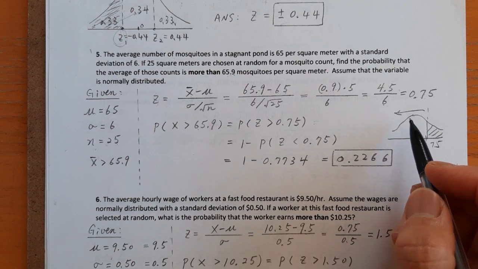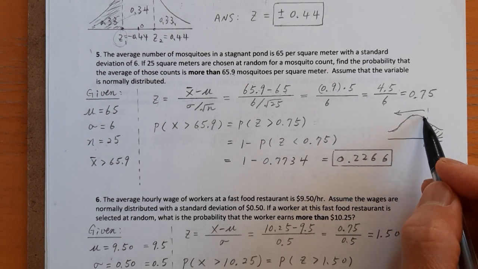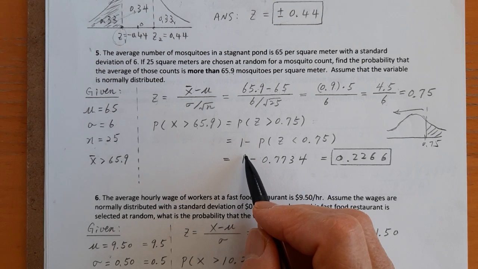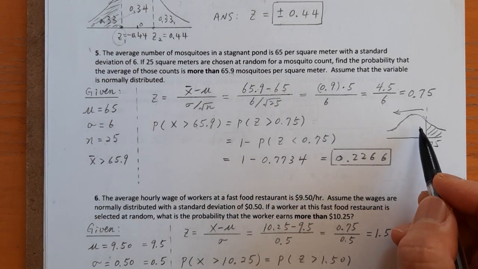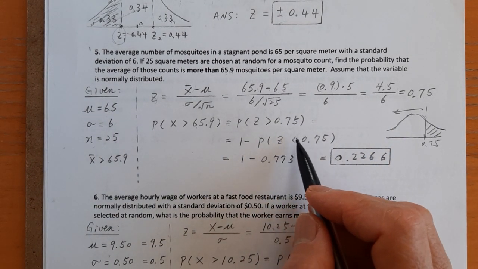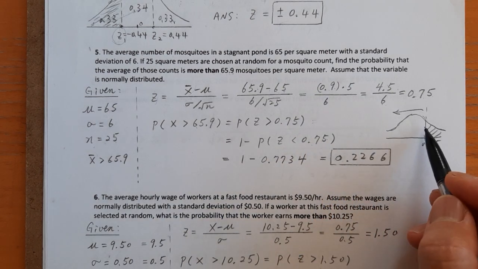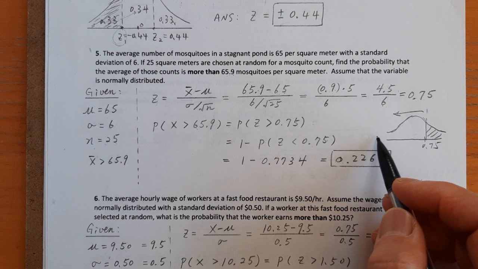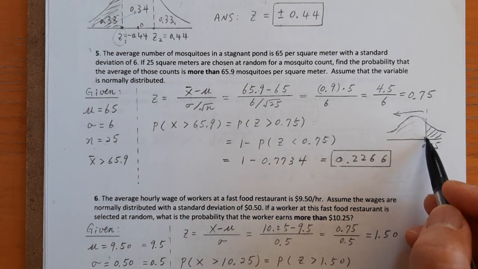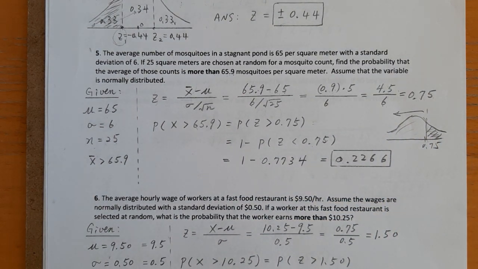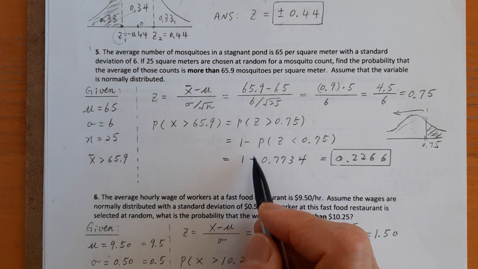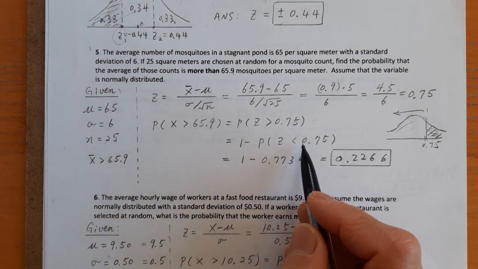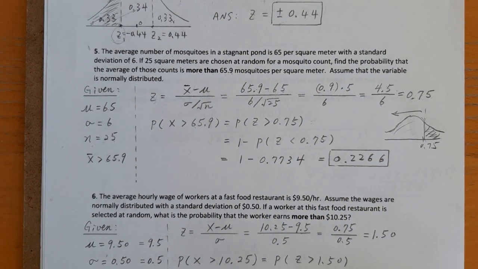And total probability on the curve is 1 minus probability of z less than 0.75. On the table you can find this probability, and you do total 1 minus this area, you will get the answer. So it says 1 minus probability of z less than 0.75.